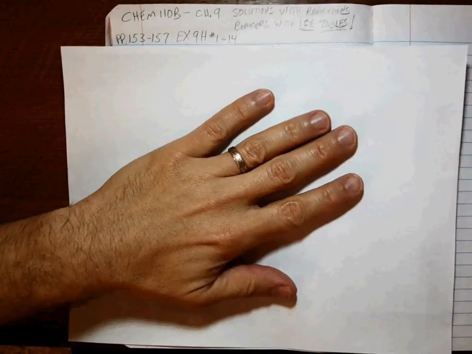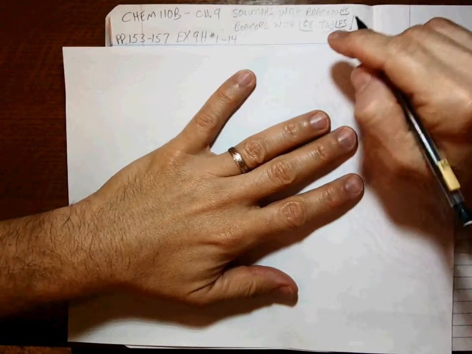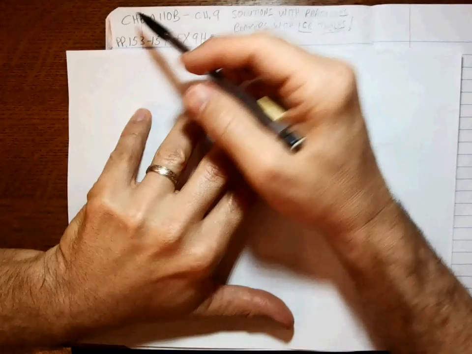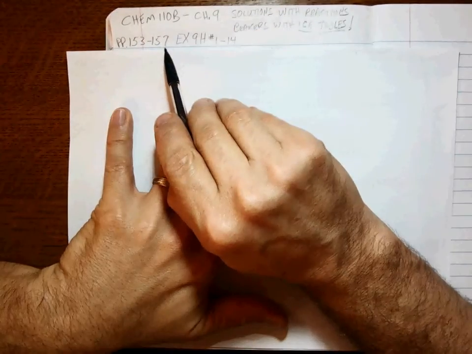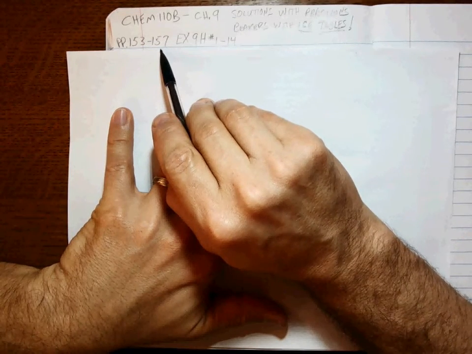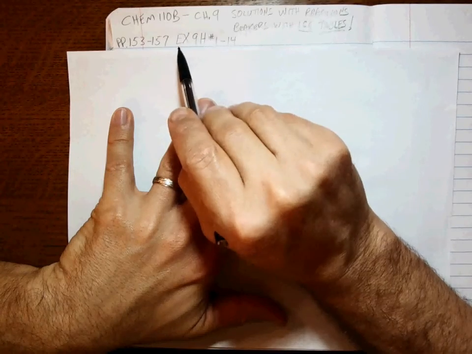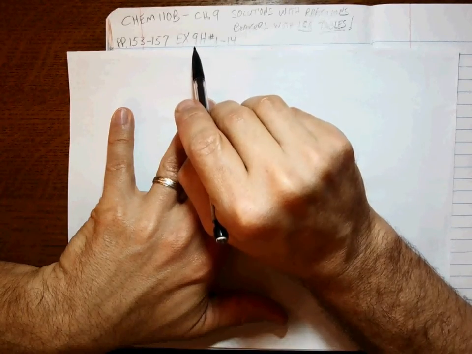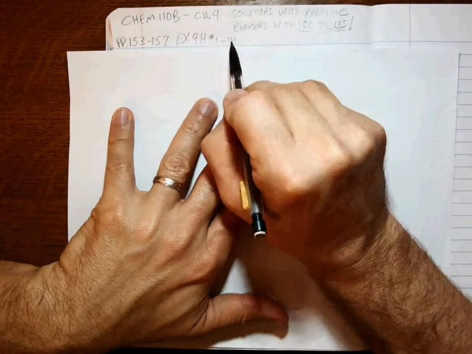Alright, let's pick it up. Chem 110B, Chapter 9, Solutions with Reactions this time. These are beakers with ice. Beaker problems with ice tables. We've talked about ice tables in class. We're going to go over them some more here. Pages 153 through 157 are where this concept is first explained. We're doing examples, exercises 9H, numbers 1 through 14.